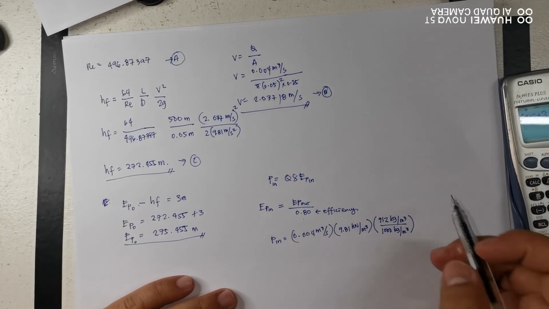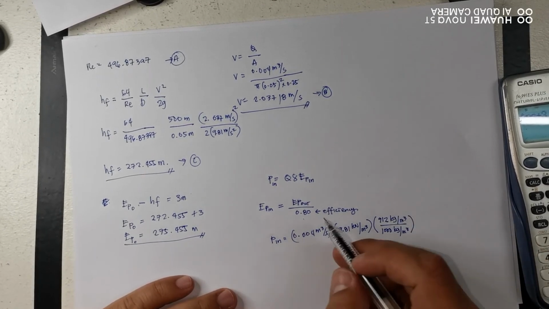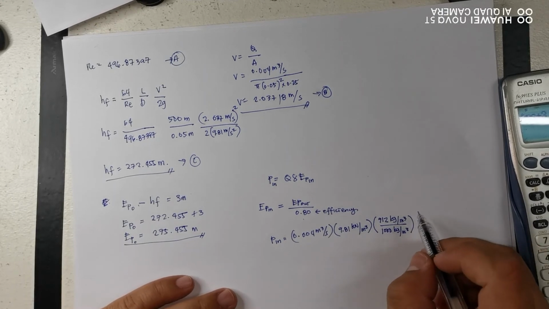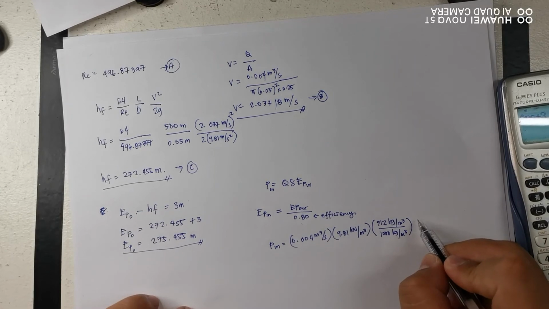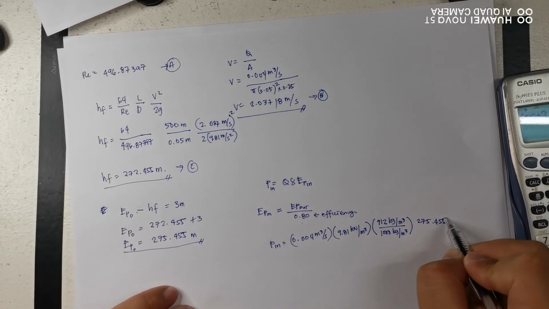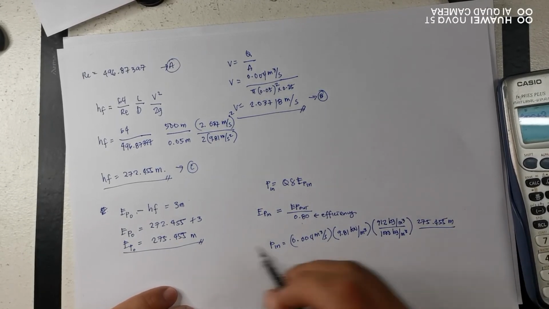And then the EP in, which is EP out over 0.8. So EP out is 275.455 meters over 0.8.